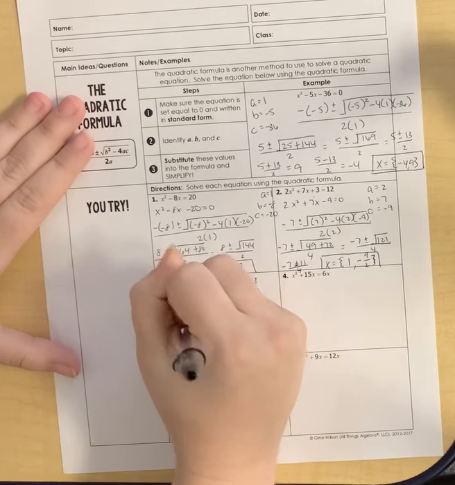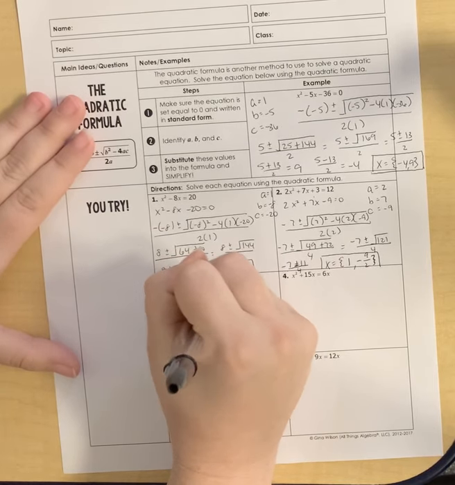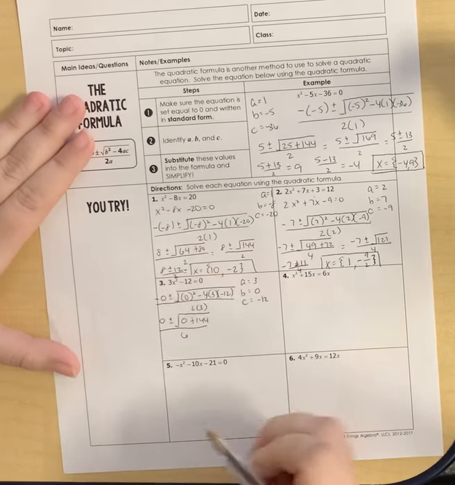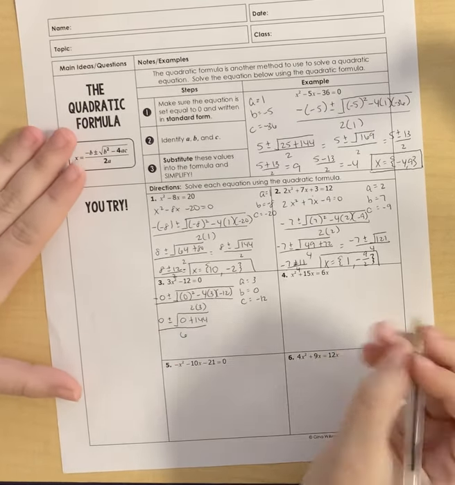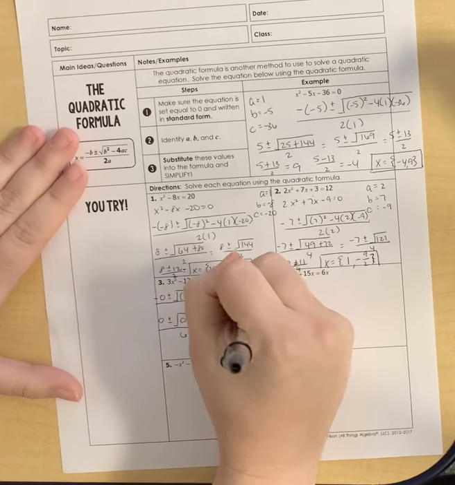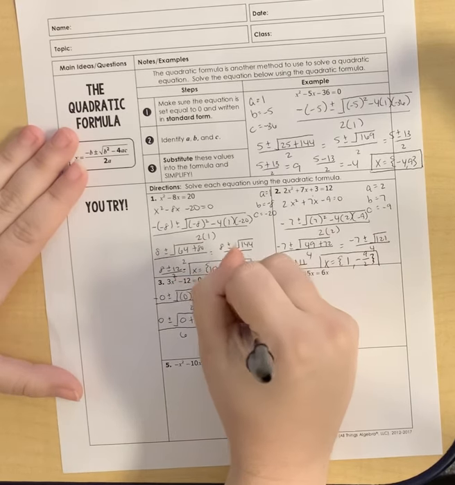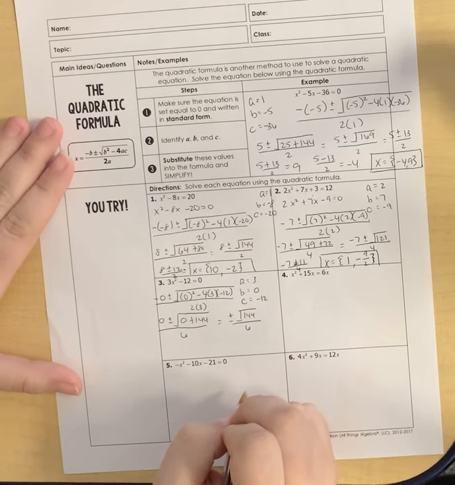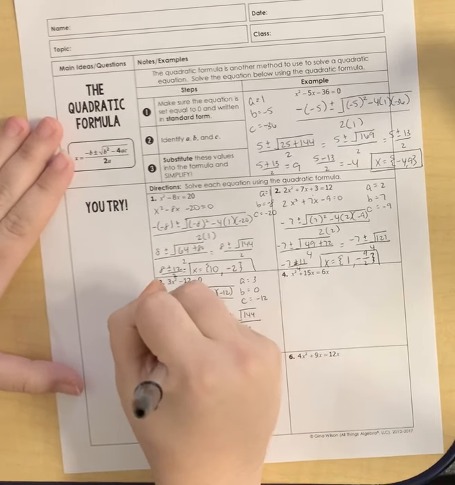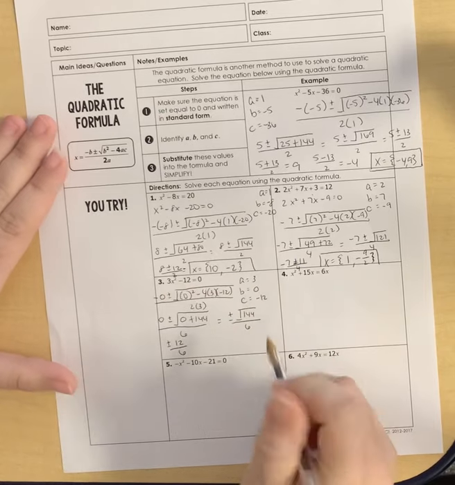Negative 12 times negative 12 is a positive 144. 2 times 3 is 6. Technically, we don't have to put that 0 in front of there, so you can just say plus or minus the square root, 0 plus 144 is 144. The square root of 144 is 12, so we have plus or minus 12 over 6.